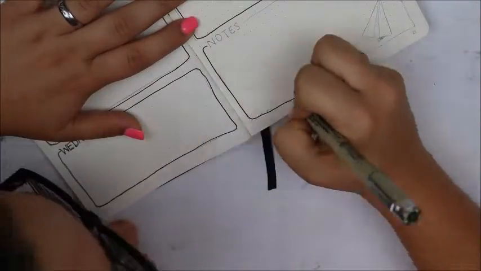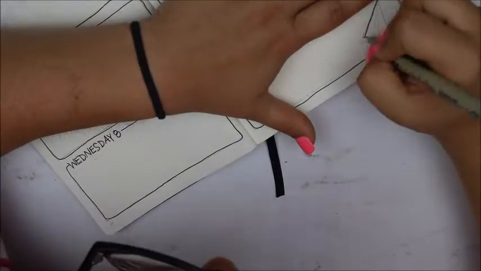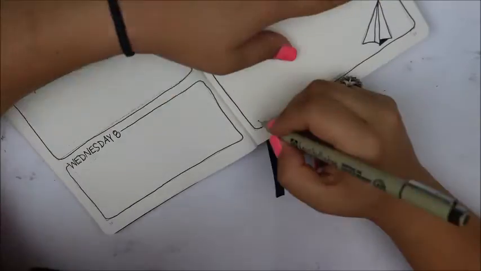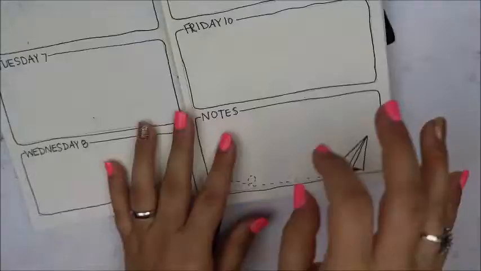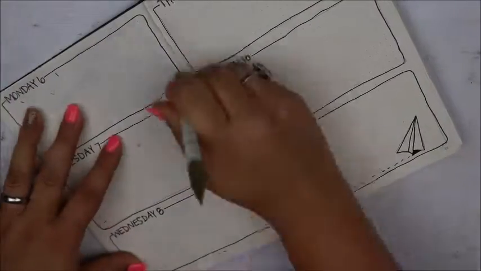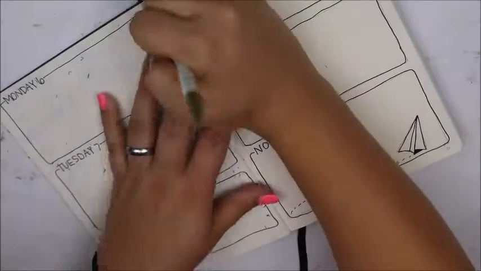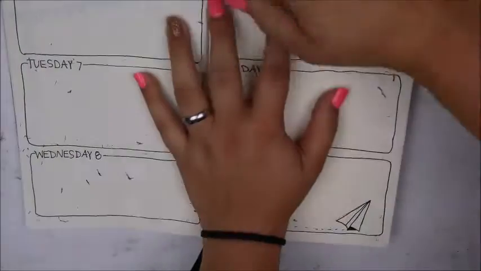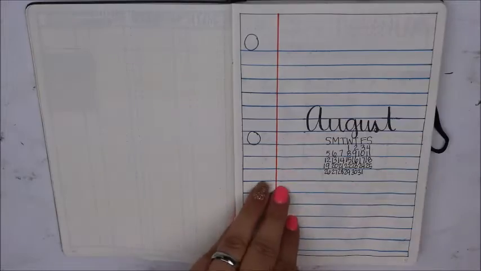I'm going to try different weeklies just to see how I like them because I am not quite sure what I want to do for my weeklies. But for this one, I'm just doing a basic little, oh my gosh, what is this called? Horizontal layout for the first week. And then we will go from there.